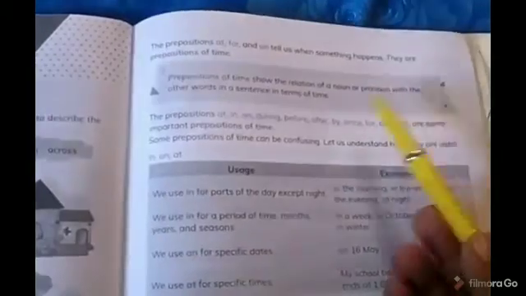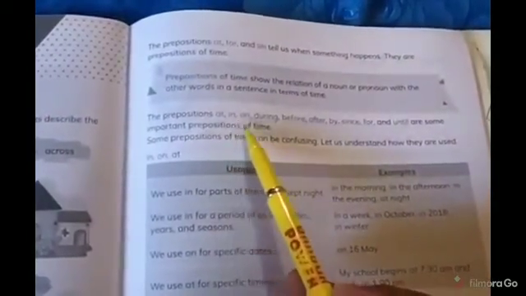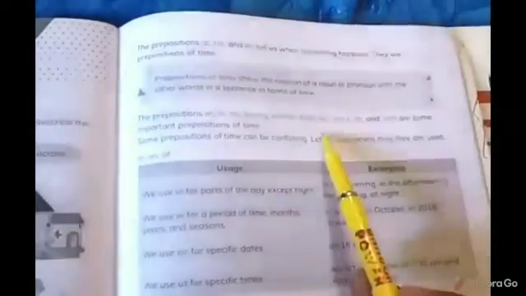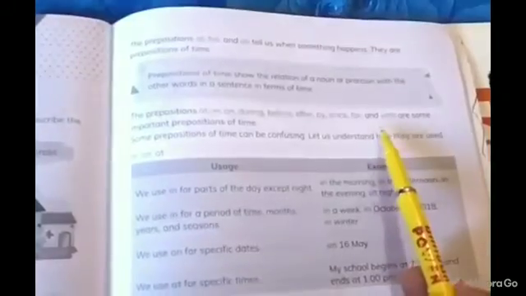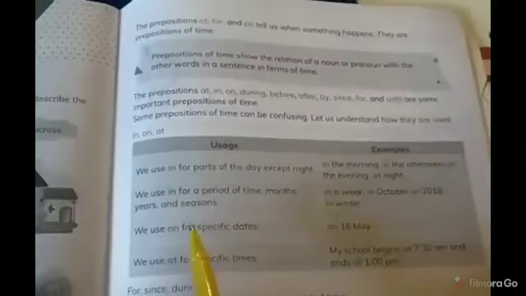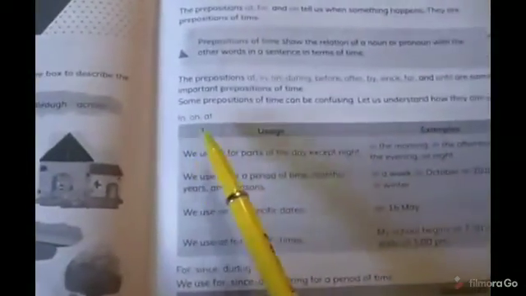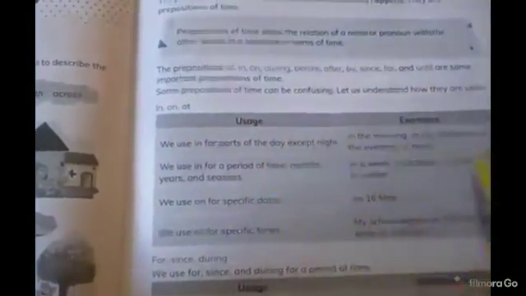And as I told you, the definition of the preposition of time, you need to remember this. The prepositions at, in, on, during, before, after, by, since, for, and until are some important prepositions of time. So that's how it's going to work, students. Now some prepositions of time can be confusing. Let us understand how they are used: in, on, or at, usage, and then examples.